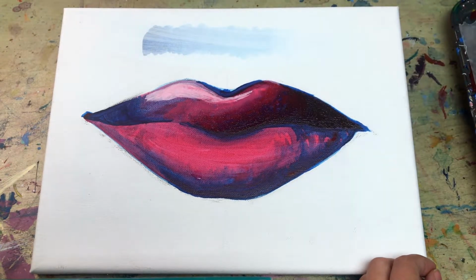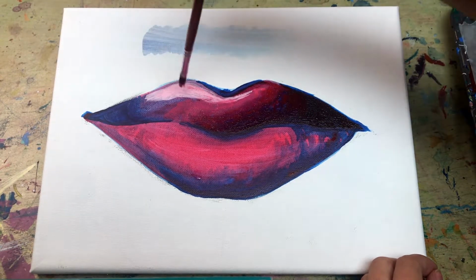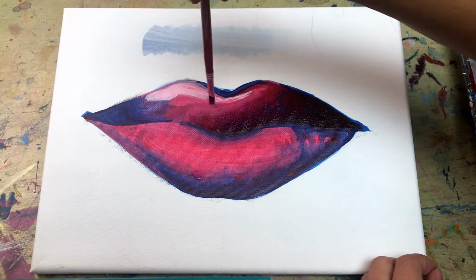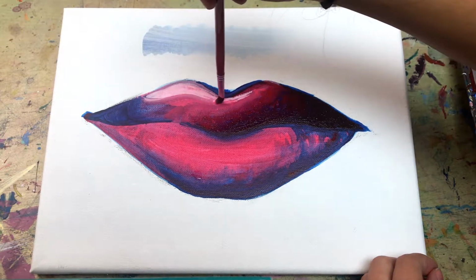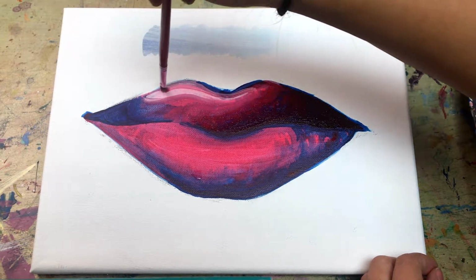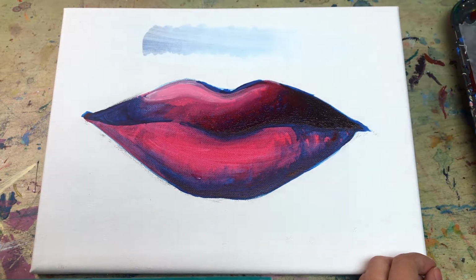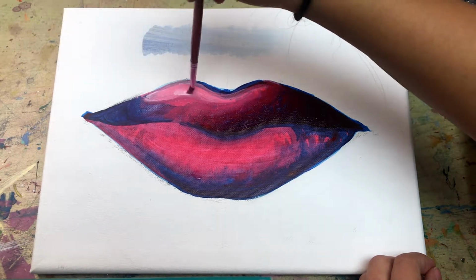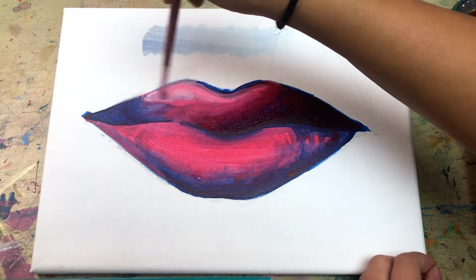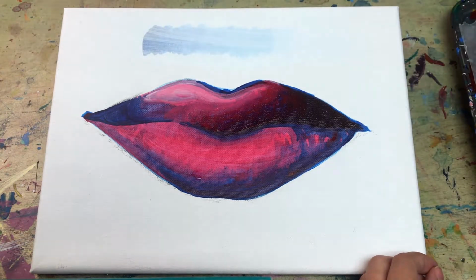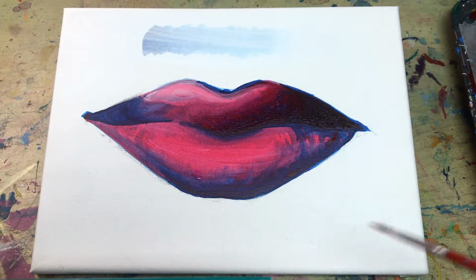And I know that this light value I put on here is quite a bit lighter than my value that I had underneath it, but because of that glaze, it got a little bit darker than I wanted it to. So I want to get this light value in here so I have really nice contrast. Great. Now I'm going to keep going and keep layering my pinks and reds and maroons on top of where my values that I've already set down are. So let's keep painting, shall we?